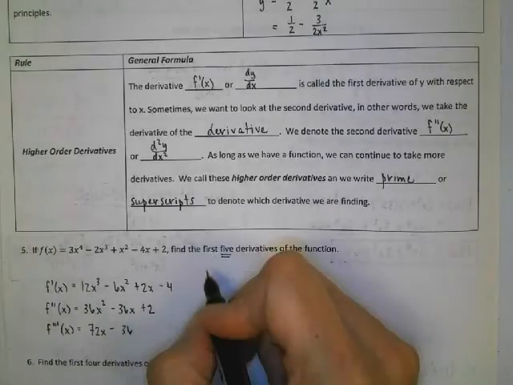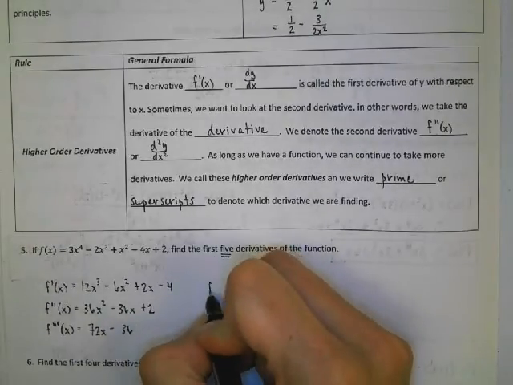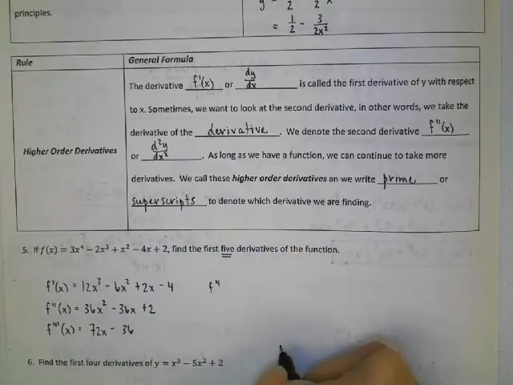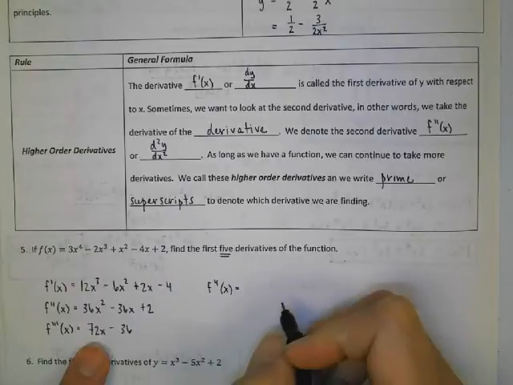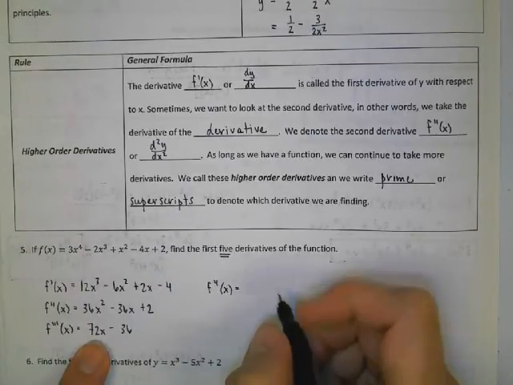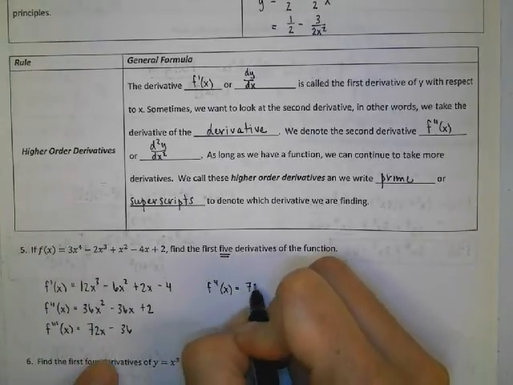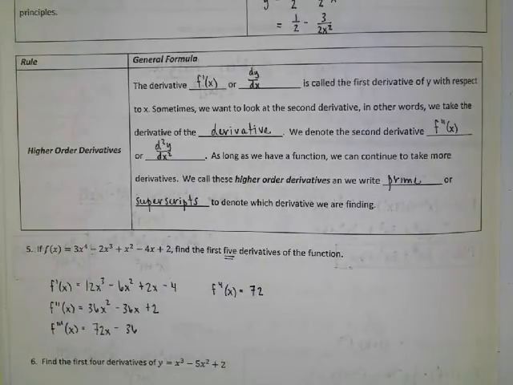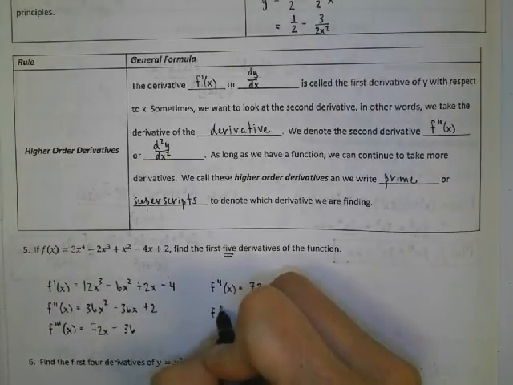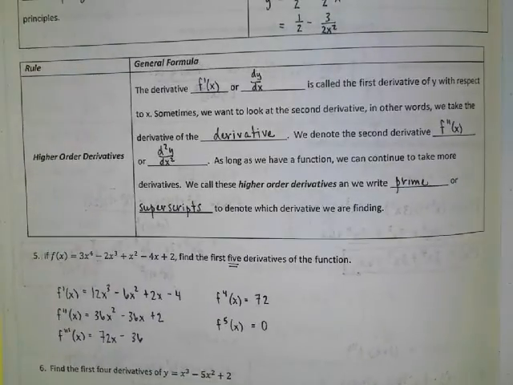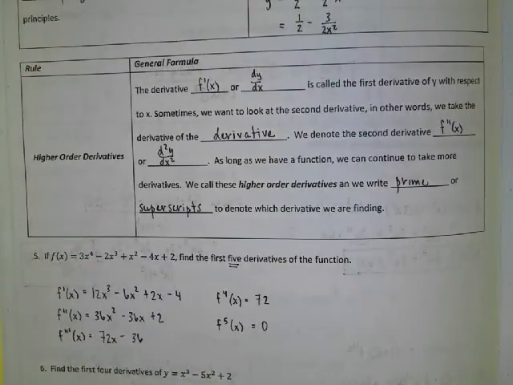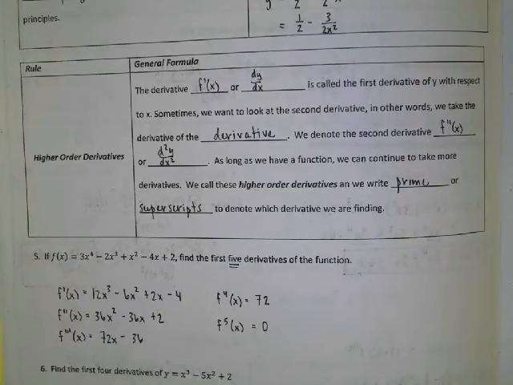Now, instead of using those tick marks for that prime notation, I'm just going to use superscripts here to indicate that fourth derivative. And here we have, from this linear term, my derivative is just a constant, 72, which means from our last derivative, derivative of a constant is just 0. So that's what we mean by taking higher order derivatives. We're just taking derivatives of derivatives.